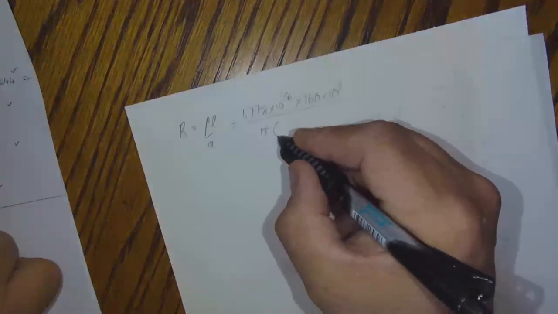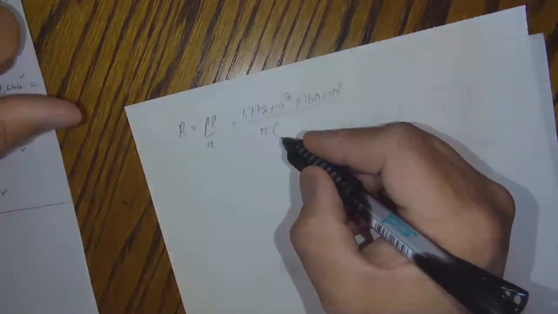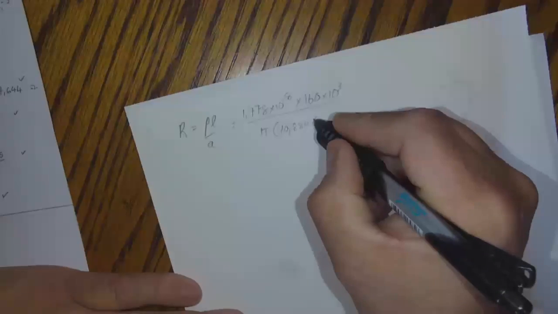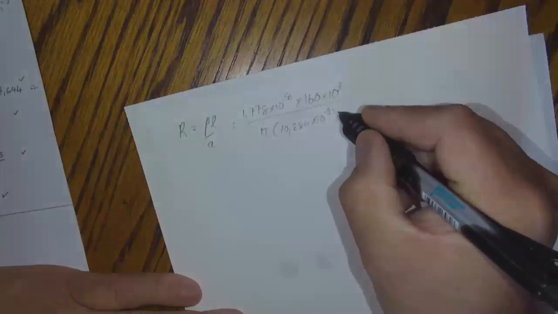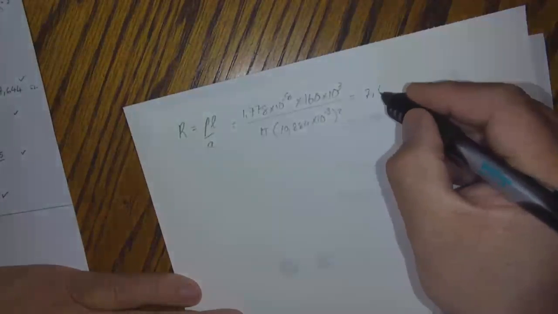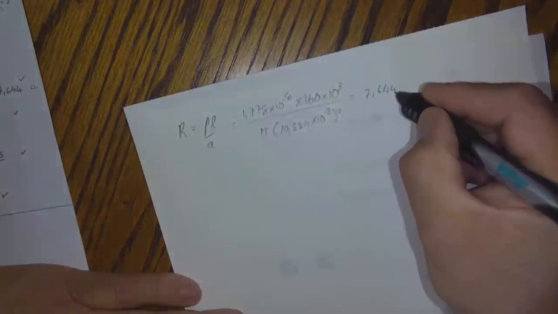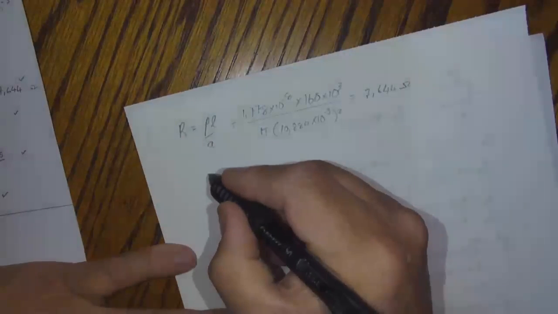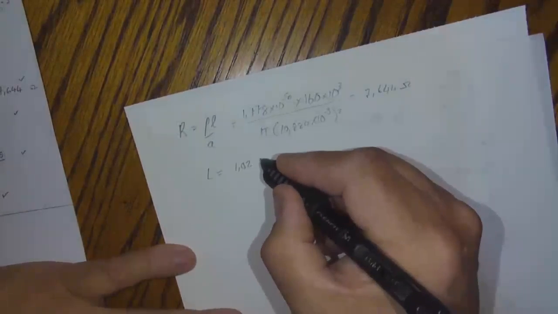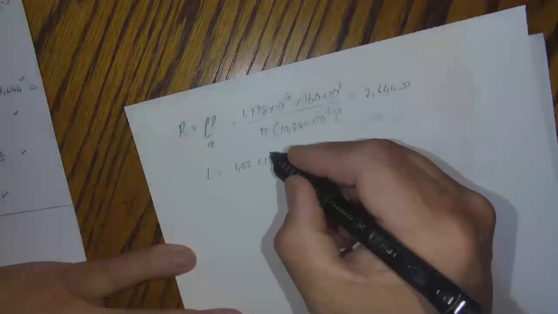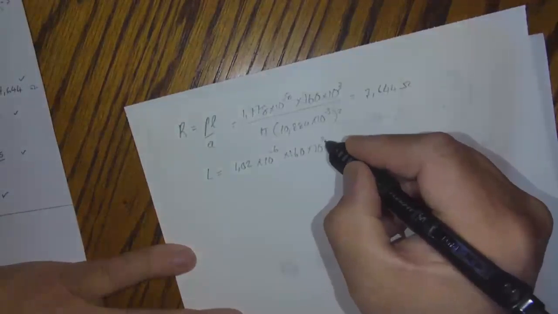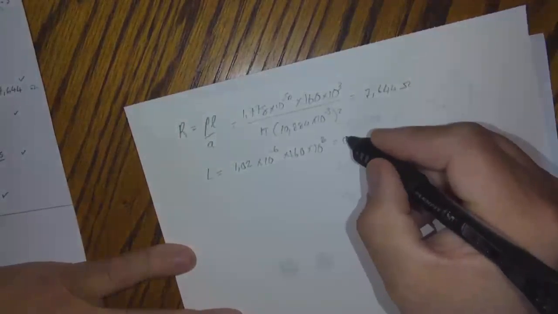Pi d squared, which was that ds of the bundle, 0.010884 squared. And that gave us 7.644 ohms. L is 1.02 times 10 to the minus 6 times 160. And that gives us 0.163.